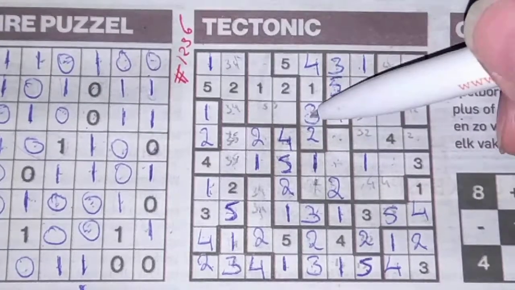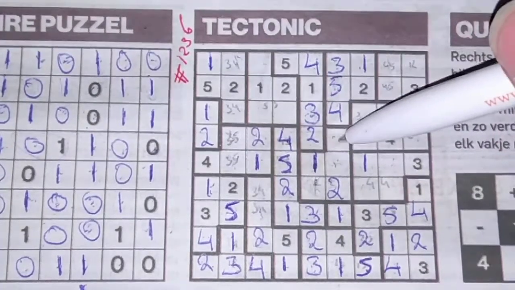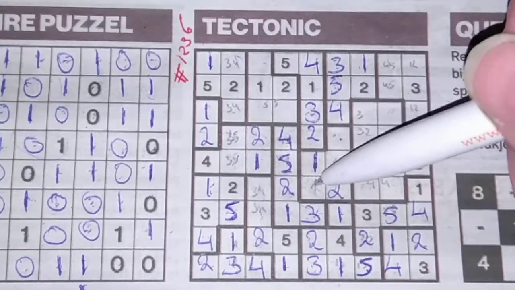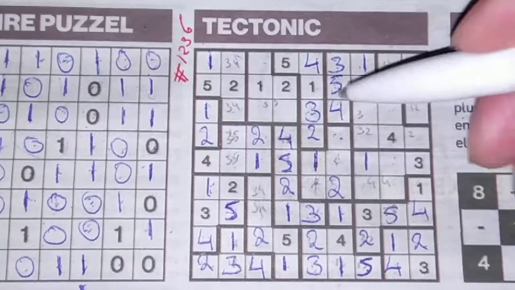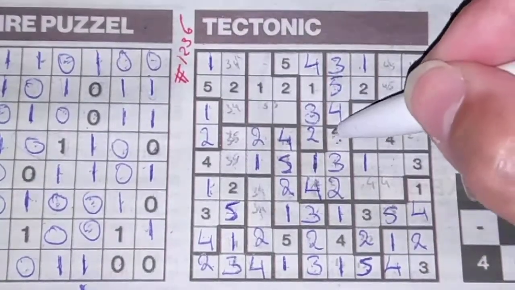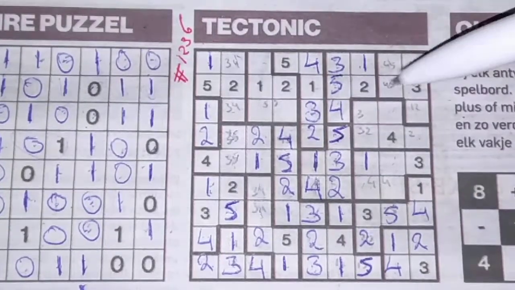This box cannot be a 3. This box cannot be a 4. So the 3 and the 4 go in these 2 boxes. Oh, we have a 3 here. So no 3 there. 3 should be here. The 4 goes there. 1 box left for the 5.